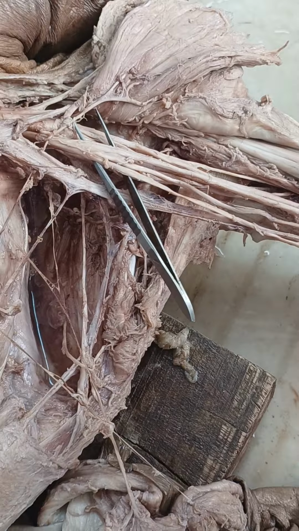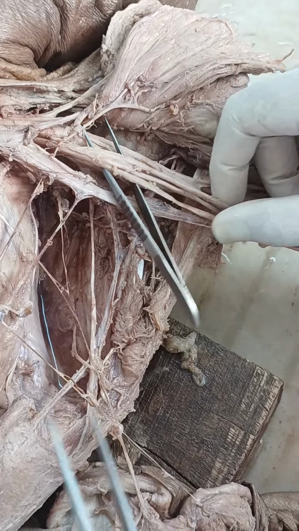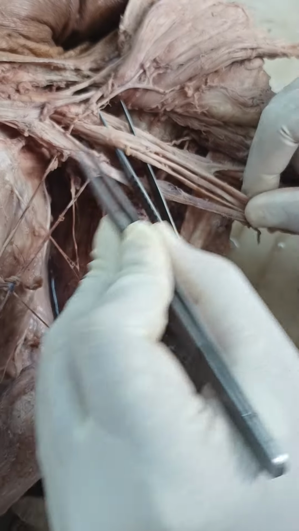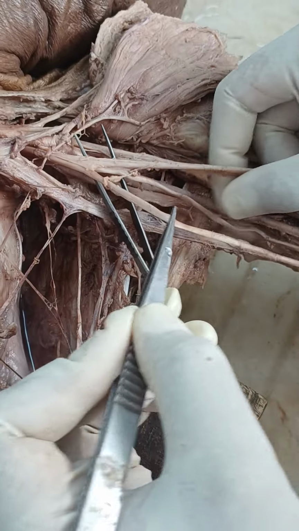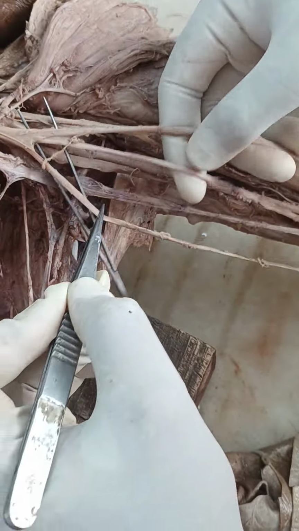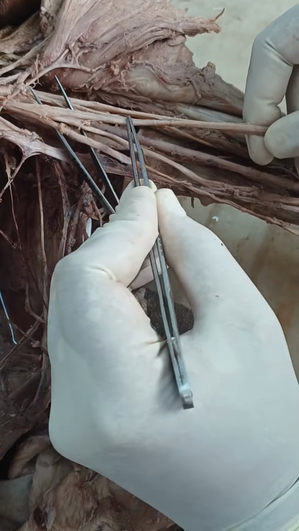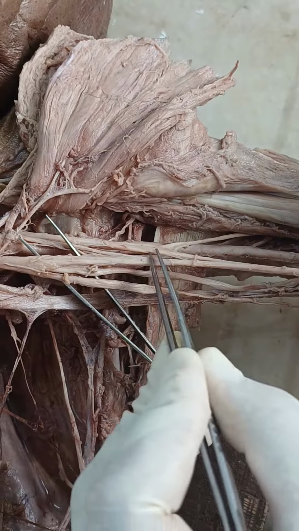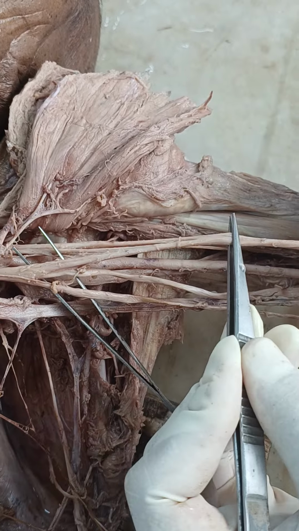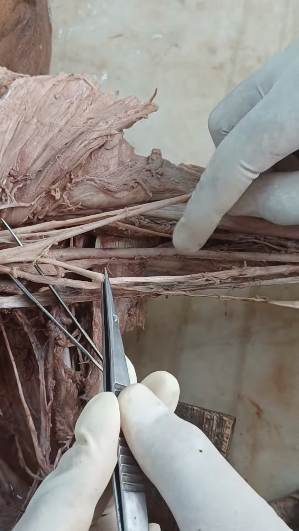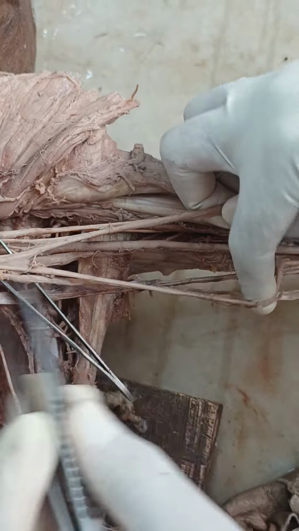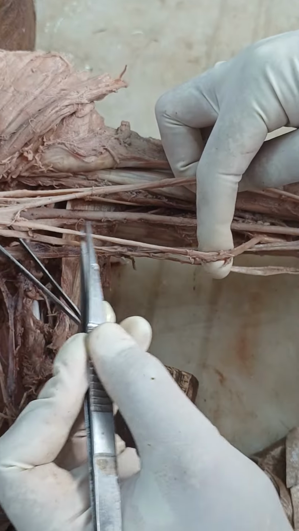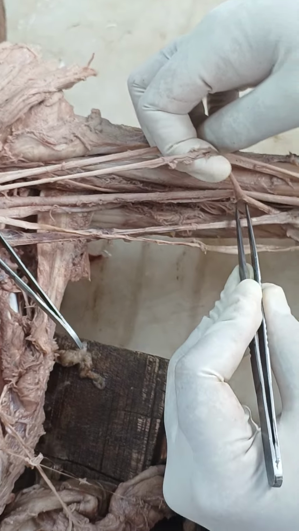So there are 5 branches of the medial cord. We already discussed: this is the medial cutaneous nerve of the arm. Second one is the medial cutaneous nerve of the forearm. Third one is the medial root of the median nerve, and it joins with the lateral root of the lateral cord, and it makes the median nerve. And the fourth one is the medial pectoral nerve, and the fifth one is the largest branch of the medial cord. It is the ulnar nerve.